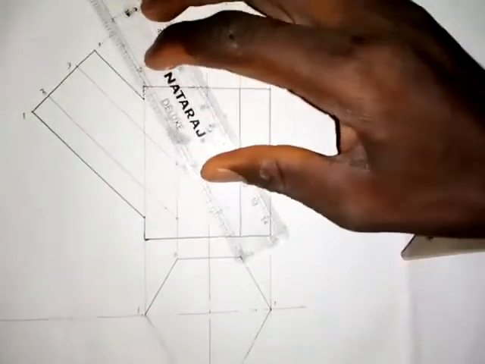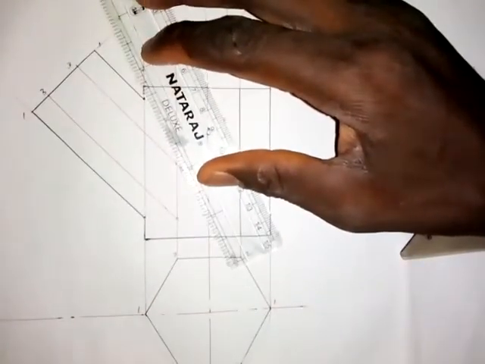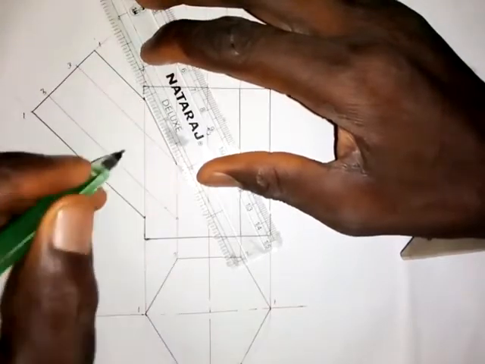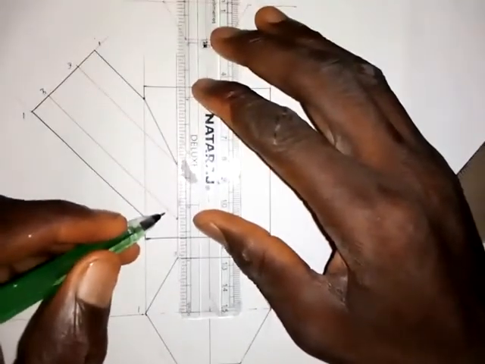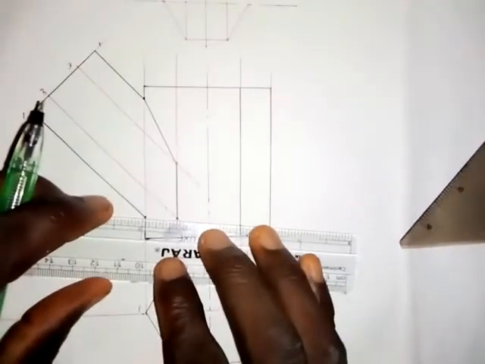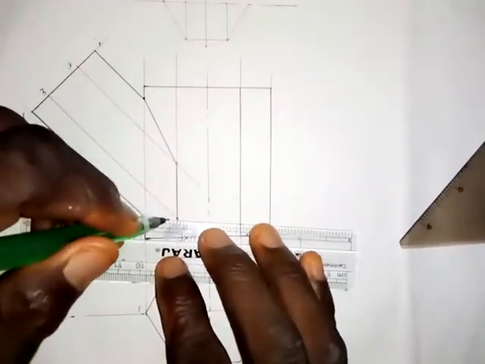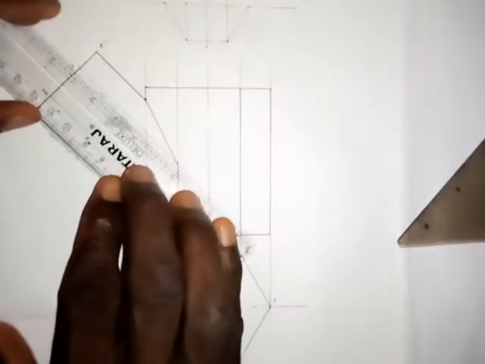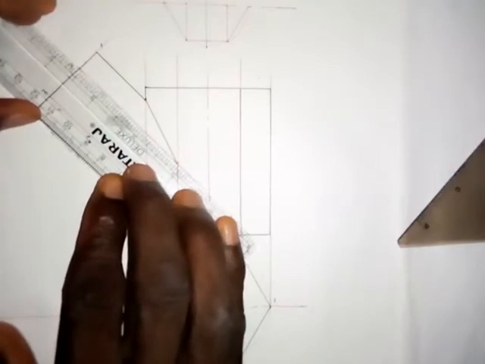So I'm going to join this together now. I will join this point together like this. Join this together, and then I join this together. So this is the line of interpenetration of these two hexagonal prisms. This line will be a thick line.